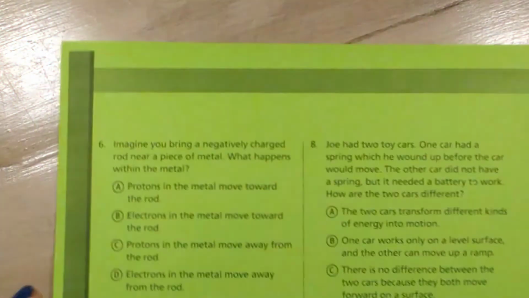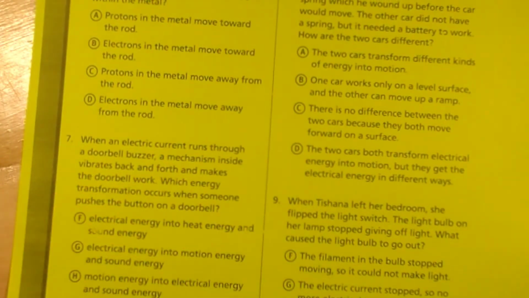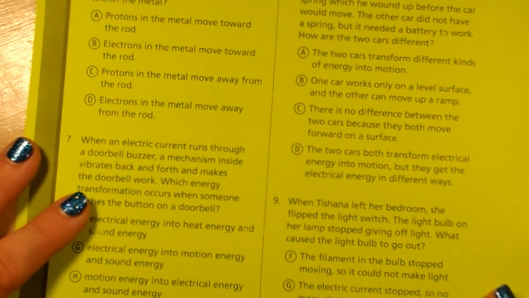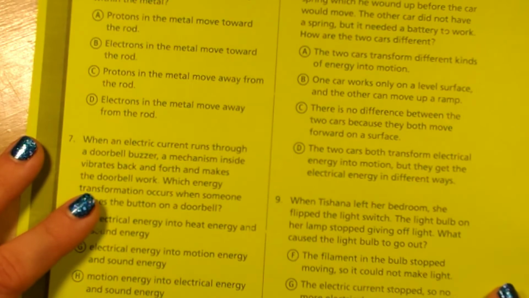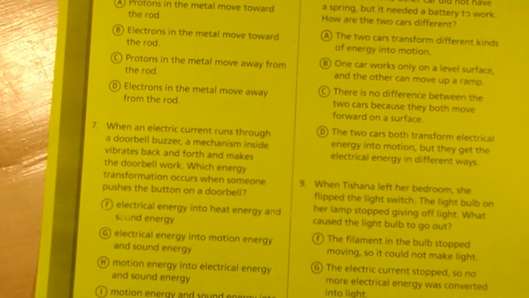Okay, my next question is number 6. Imagine you bring a negatively charged rod near a piece of metal. What happens within the metal? Protons in the metal move toward the rod. Electrons in the metal move toward the rod. Protons in the metal move away from the rod, or electrons in the metal move away from the rod.